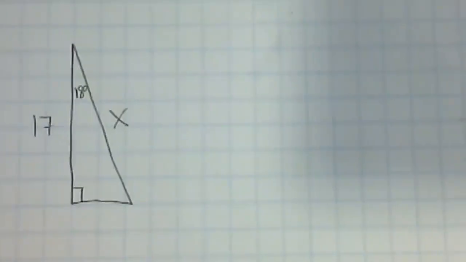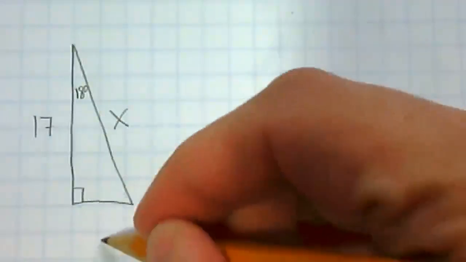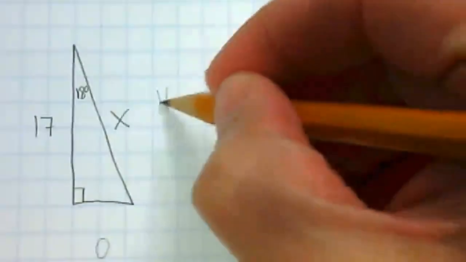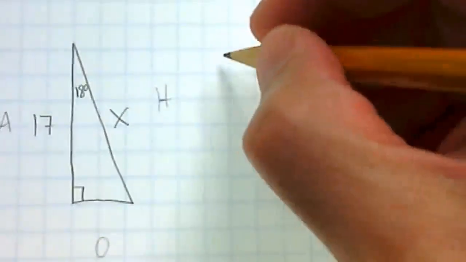All right, the first thing I need to do is figure out which function I'm going to use to try to solve this. Well, if I look at my triangle right here, the side down here is the opposite side, this is the hypotenuse, this is the adjacent side. So the sides that I'm working with here are the adjacent side and the hypotenuse, and the trig function that works with the adjacent side and the hypotenuse is cosine.